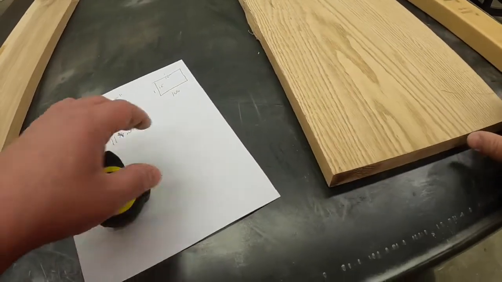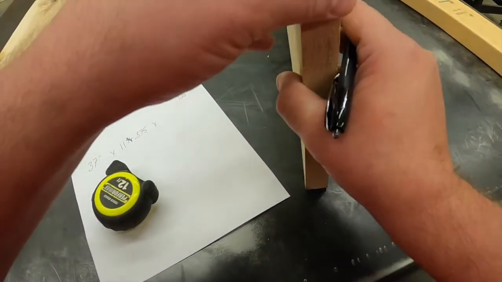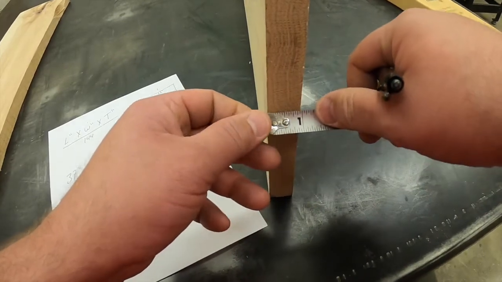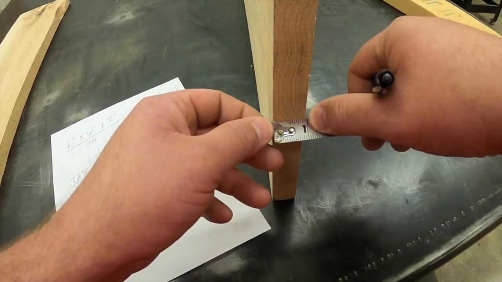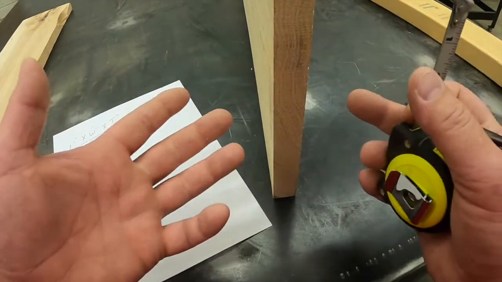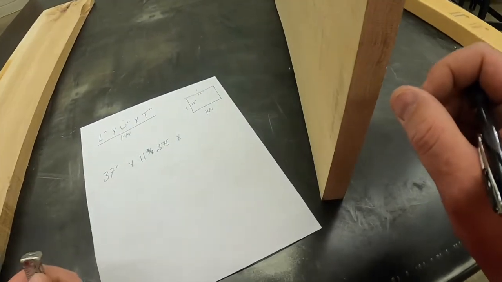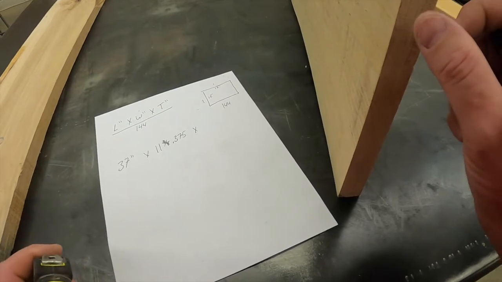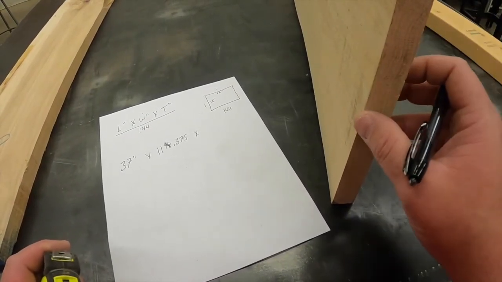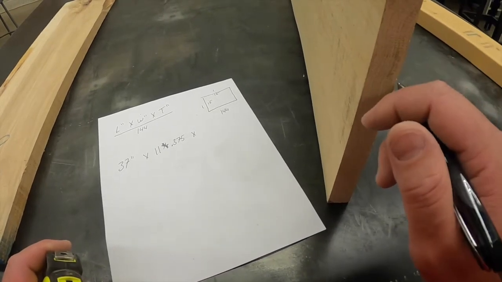Now this material, if we measure it, is 4/4 material. We get our 4/4 material in at 15/16 thick. That allows us plenty of room to work the material down to the right size before we get too thin and the board becomes not strong. So I measured 15/16.